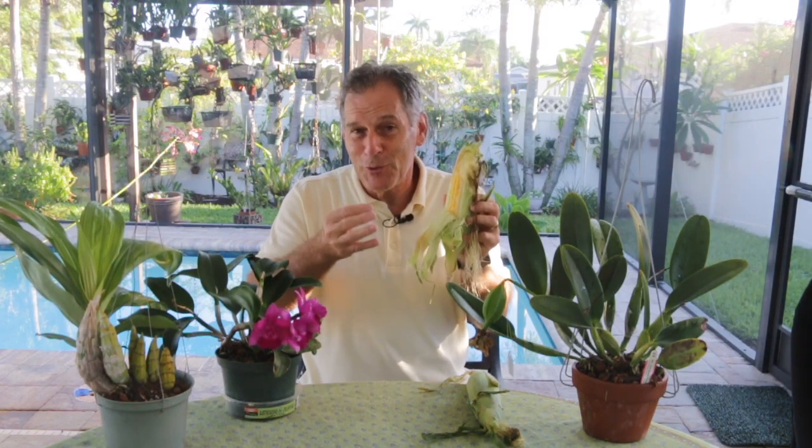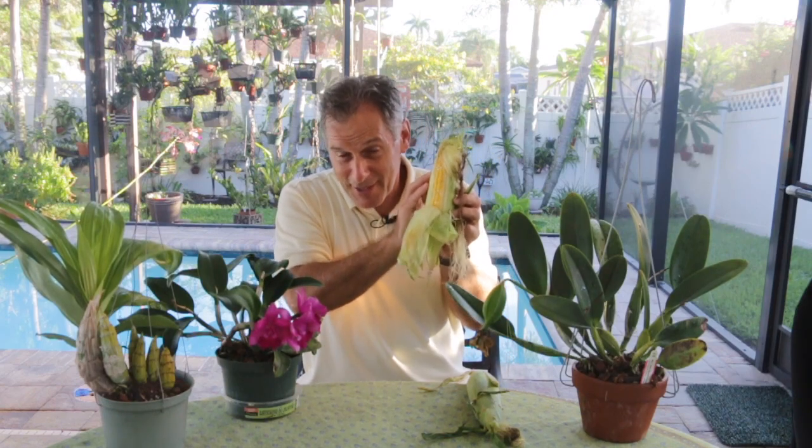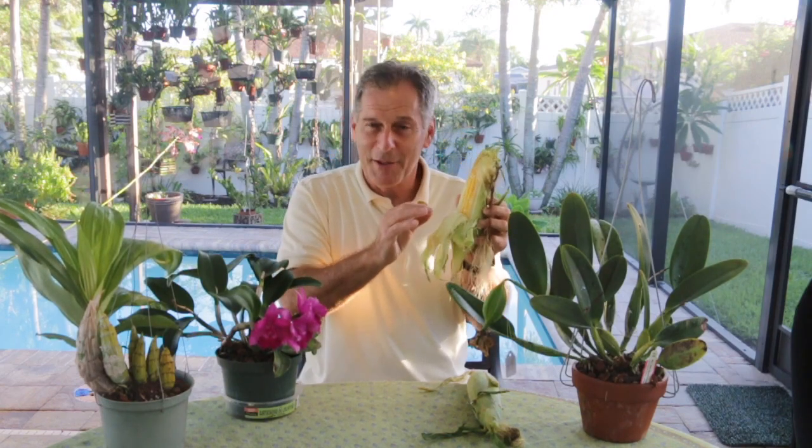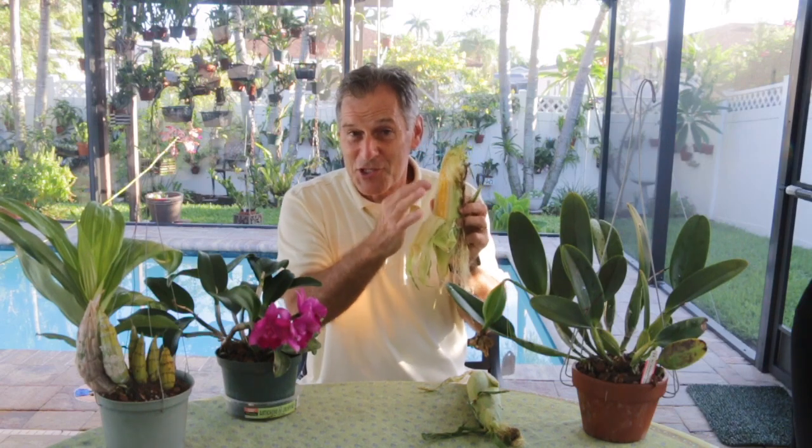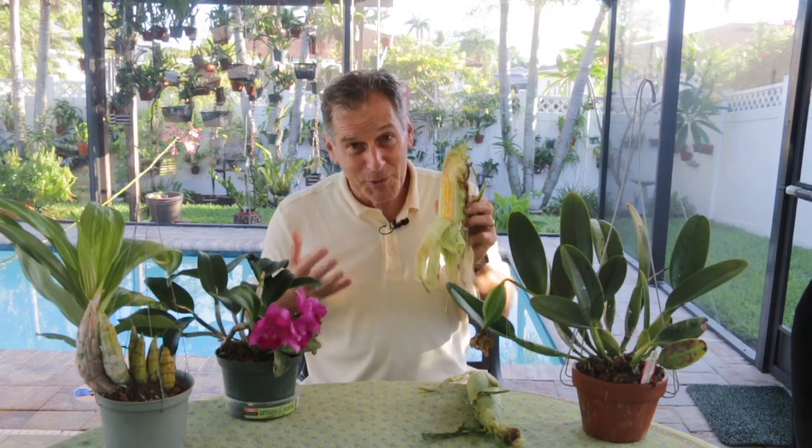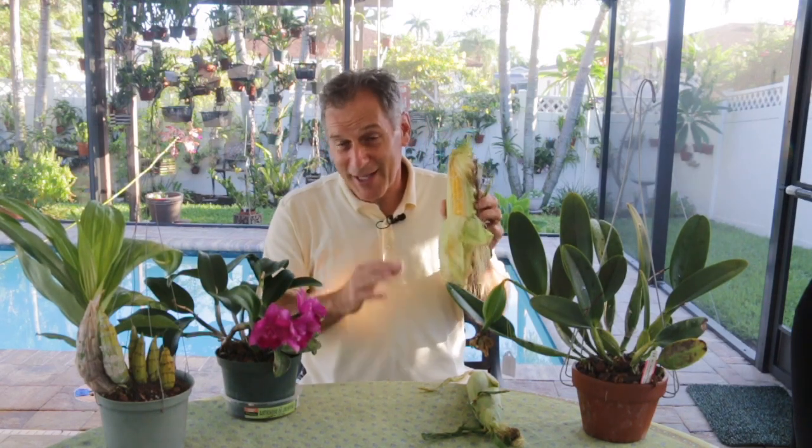It'll be white to maybe cream colored, but each one of those in this ear of corn, 800 of them, each one of these seeds where you're eating the endosperm mostly also has the embryo inside. So next time you're eating this, you can take a look at it.